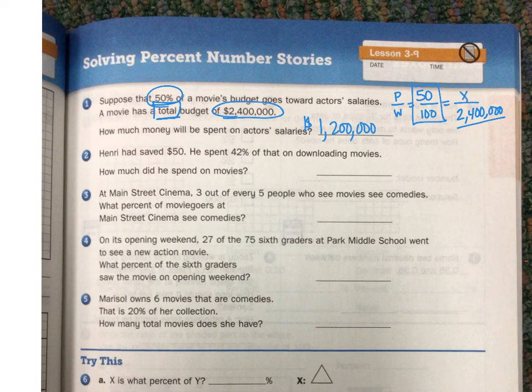Or I could also do some cross multiplication. Let's look at number 2. Henry saved $50. He spent 42% of that on downloading movies. How much did he spend on movies? So this is his part. He spent part of his money. This is his total. This is how much money he has. Part to whole, set it up.